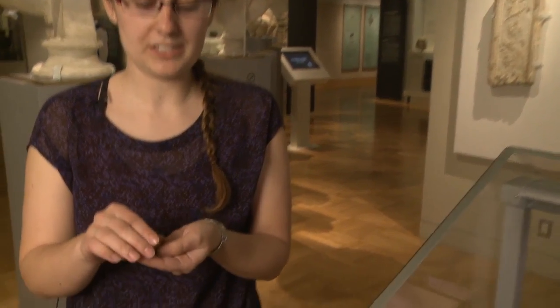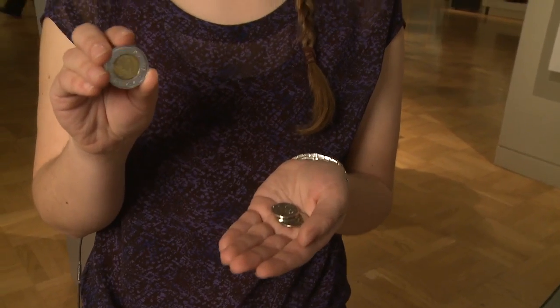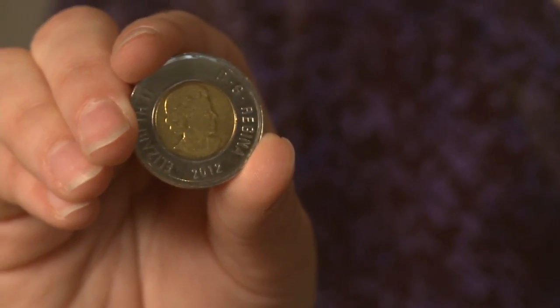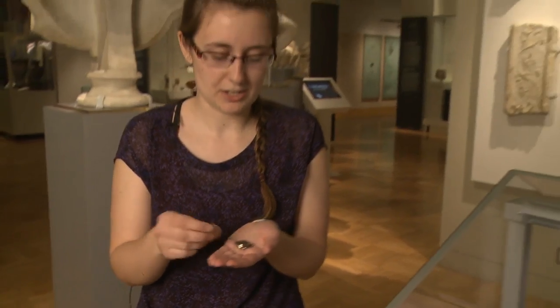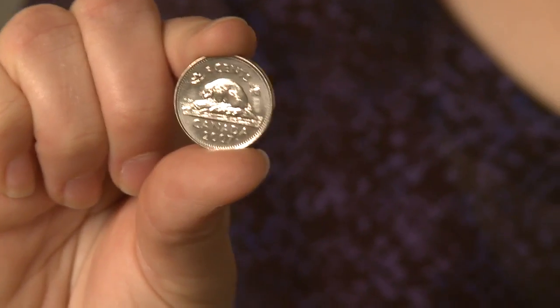So for example, let's look at Canadian currency. We've got Queen Elizabeth II on the back of all of our denominations because she is the Canadian head of state. If you take a look at the nickel, we have the beaver on the reverse side because it's the national animal. But these ideas of physical exchange and imagery are not just unique to modern day currency, but they also apply to ancient civilizations and the currency that they used.